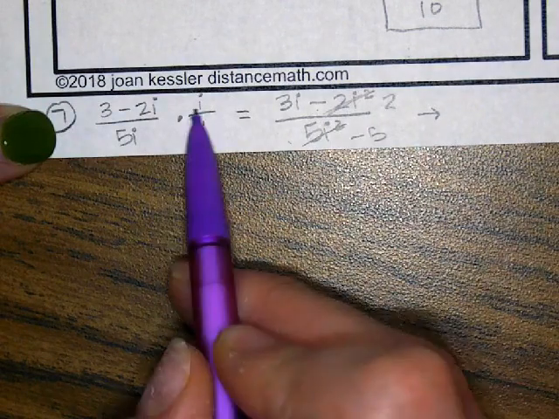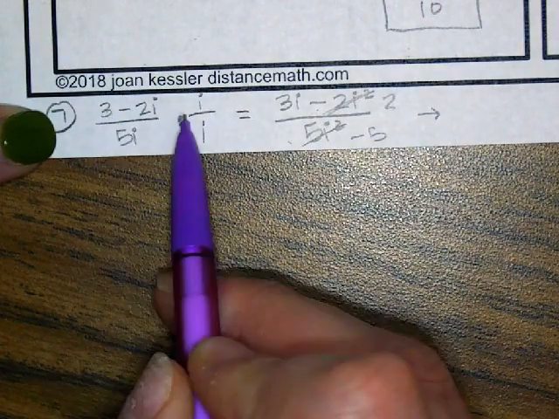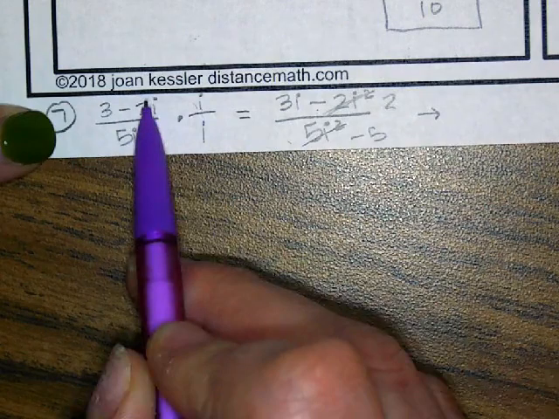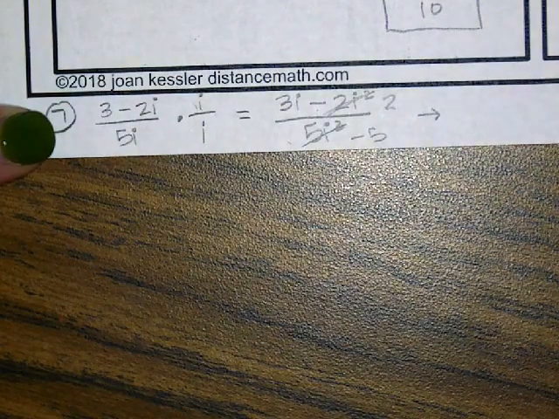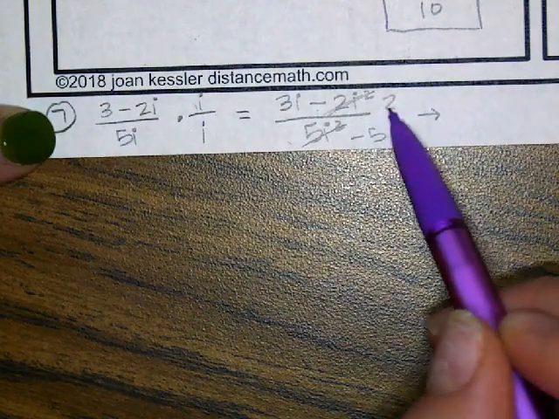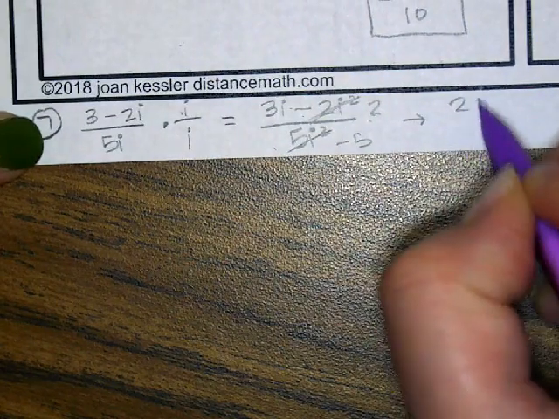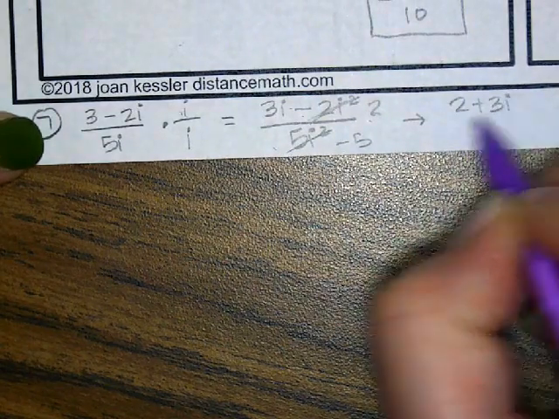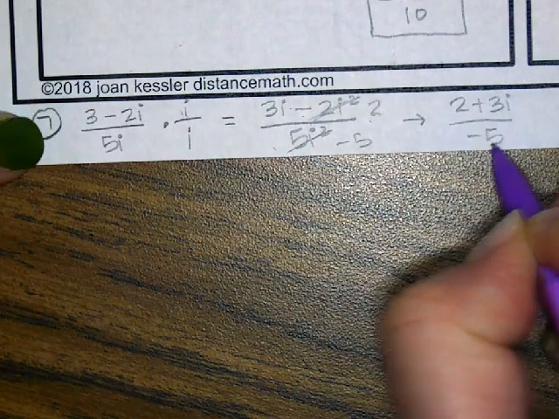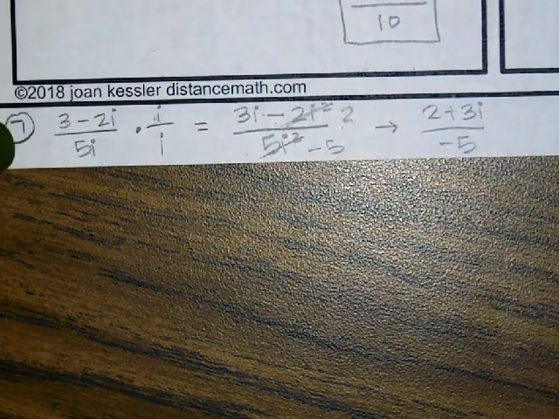So I just took this i and I was distributing it. Yep. So what order should we write these in? 2 plus 3i over negative 5.